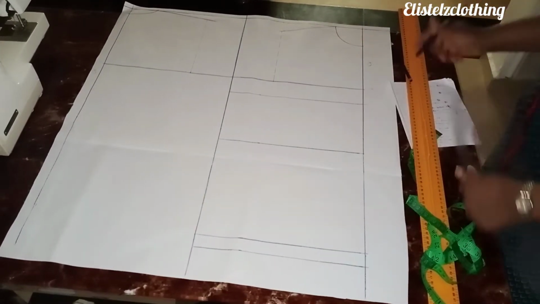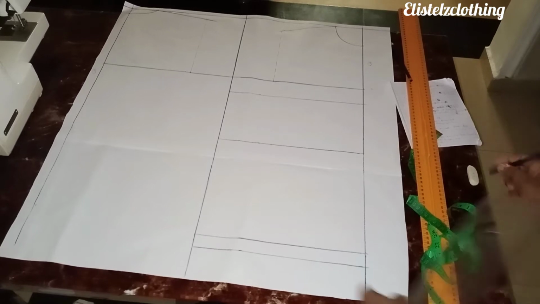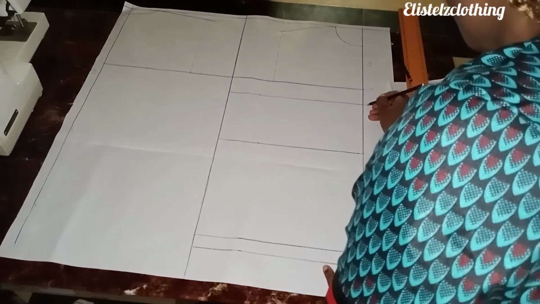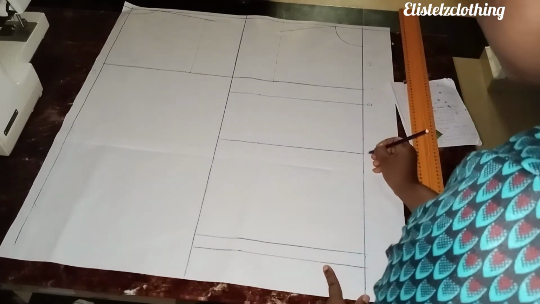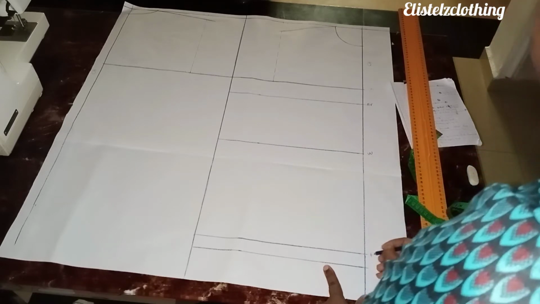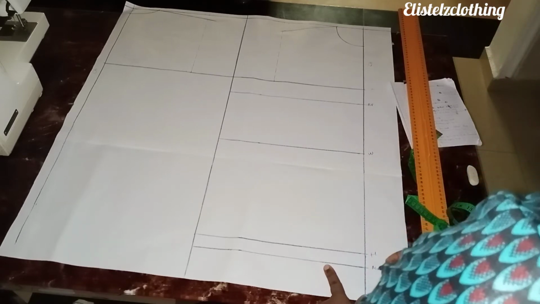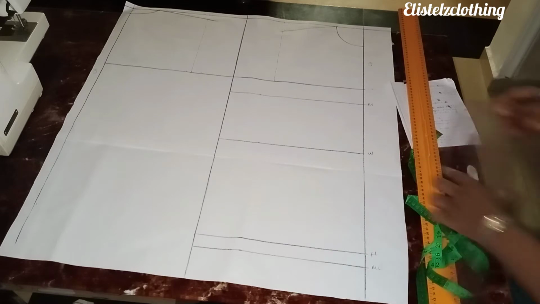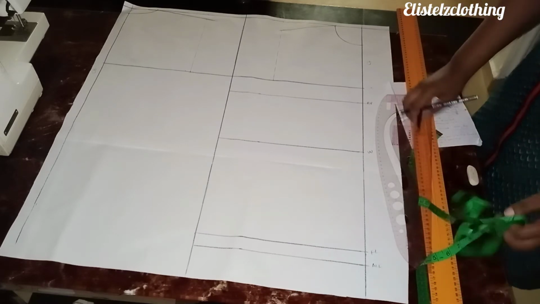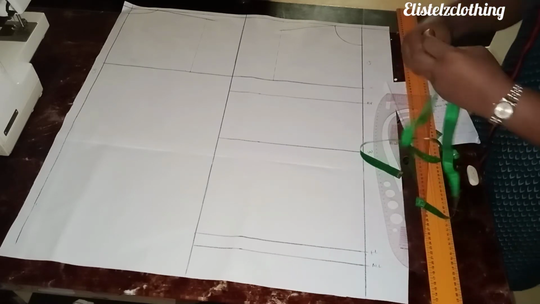Okay, so let's label. This is our bust point, this is the waist, and this is the full length of the blouse, and this is the allowance. Okay, now we'll take our markings for the back as well.